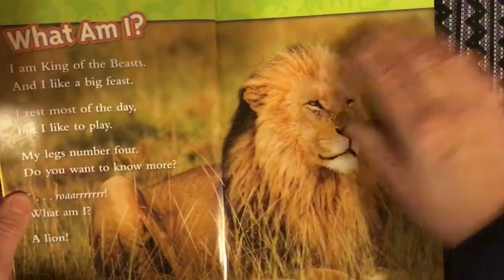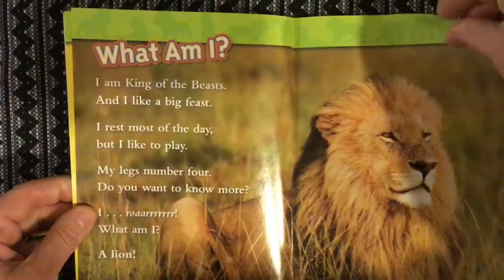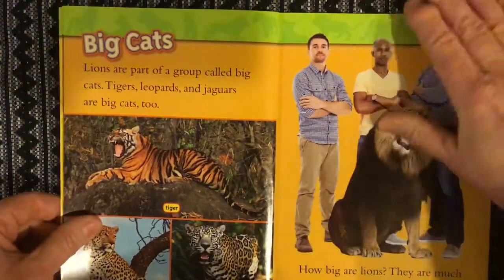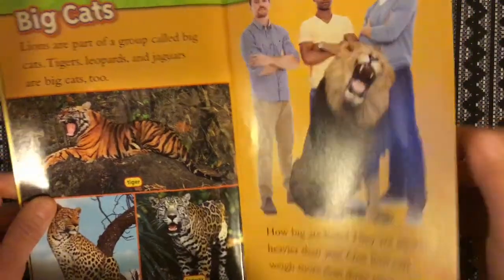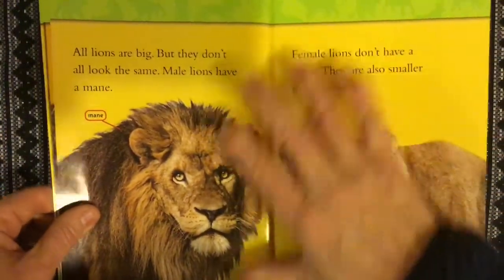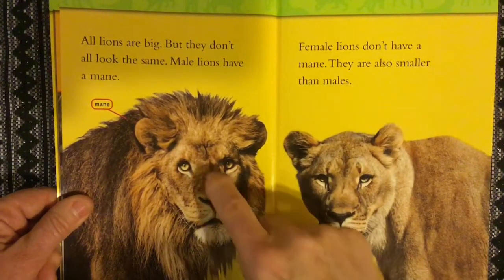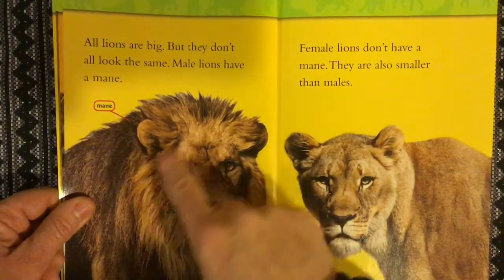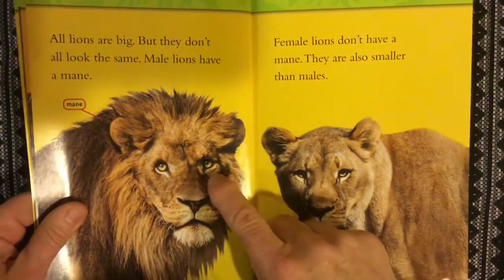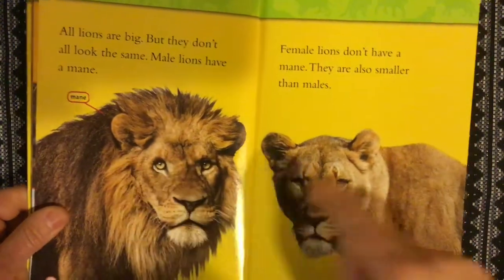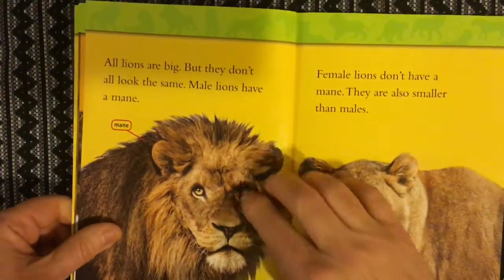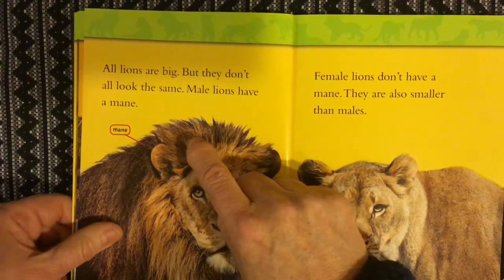Let's go see. Okay, this was the riddle. We already read what am I? We read about big cats and how heavy they are, remember? So here we are. Okay, I think, ooh, look, a label, mane. I'm even remembering from the other lion book, this must be about how males have a mane and females do not. Remember, we read about that in a student book recently.